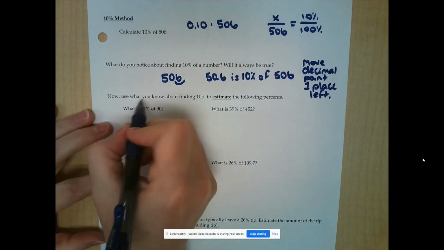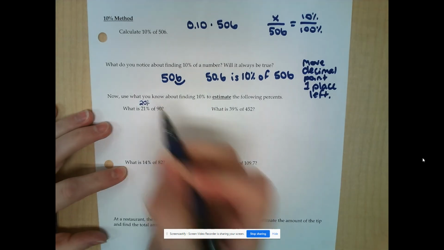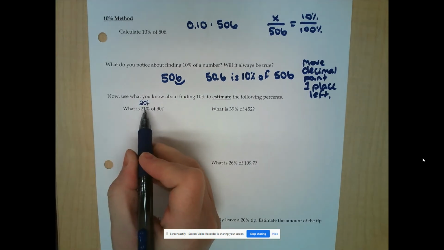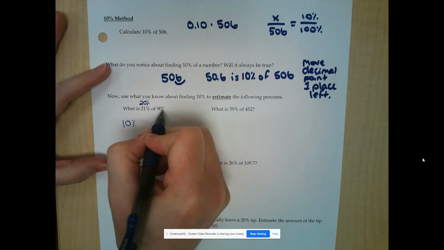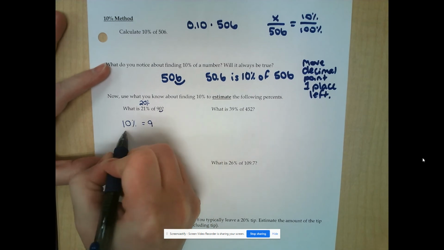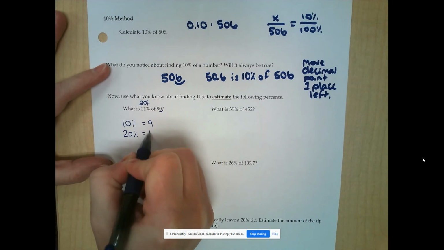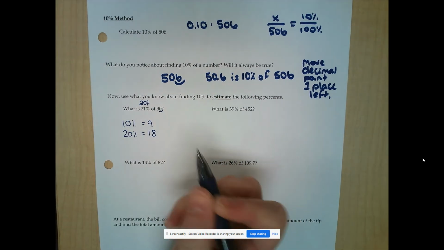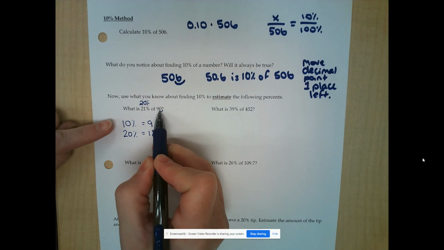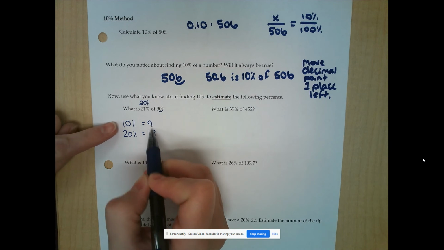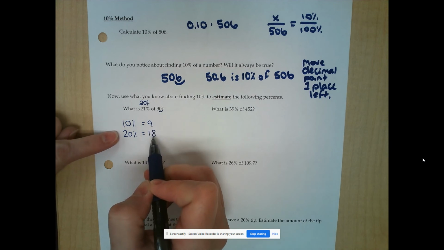So 21% is really close to 20. So if I want 20%, I need two groups of 10. 10% would be 9. So two groups of that, or 20%, would be 18. Now, how did I get that? 10%, I moved my decimal point one place, and then I just simply doubled for 20%.